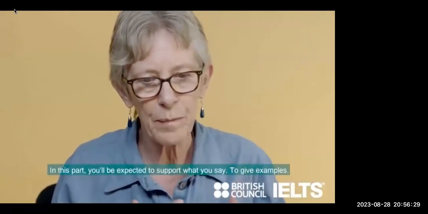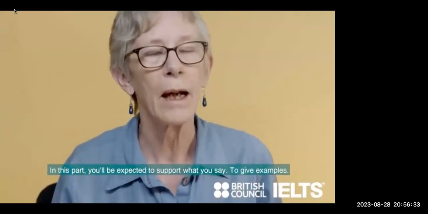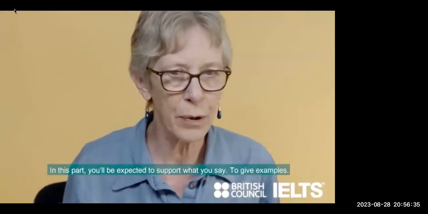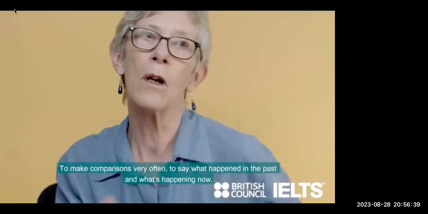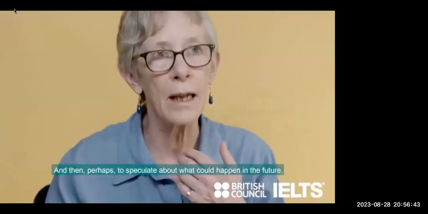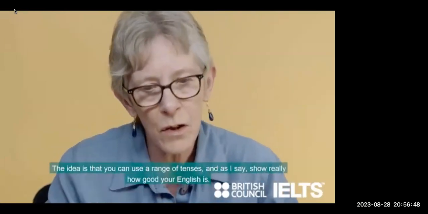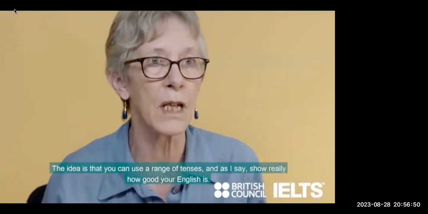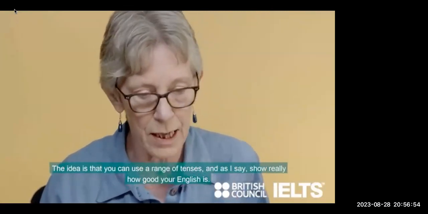In this part, you'll be expected to support what you say, to give examples, to make comparisons very often, to say what happened in the past and what's happening now, and then perhaps to speculate about what could happen in the future. The idea is that you can use a range of tenses and show really how good your English is.